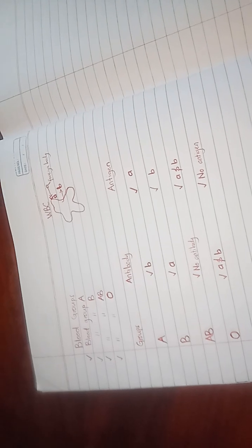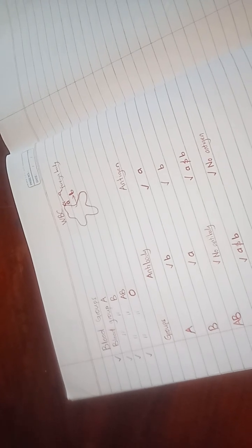So what do we really need to know about these blood groups? Ask yourself, how do we donate blood? That brings us down here to blood donation.